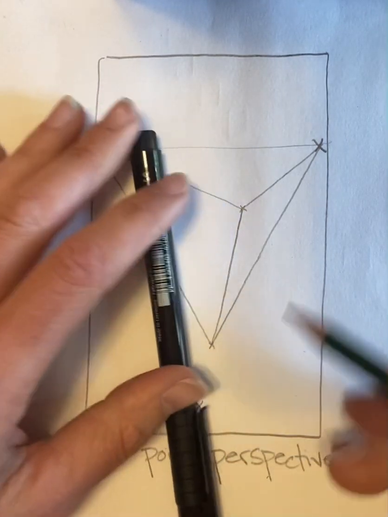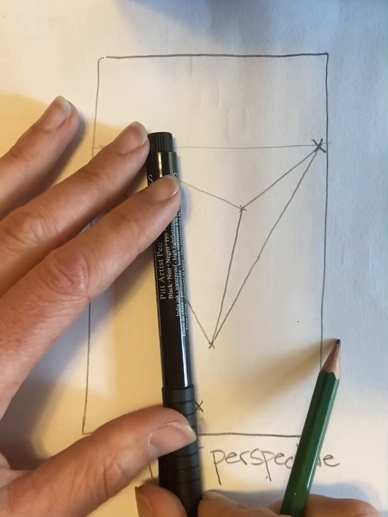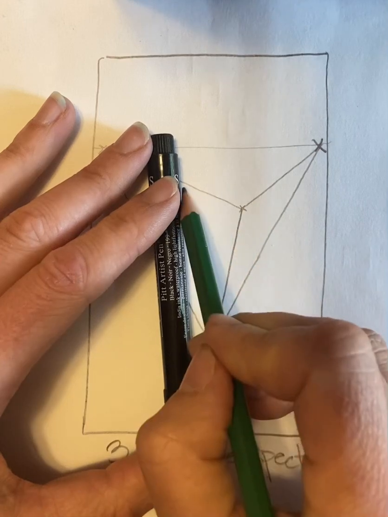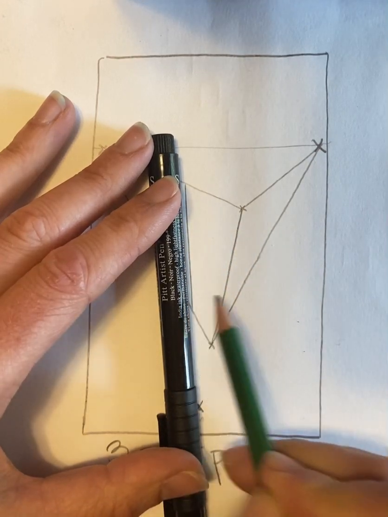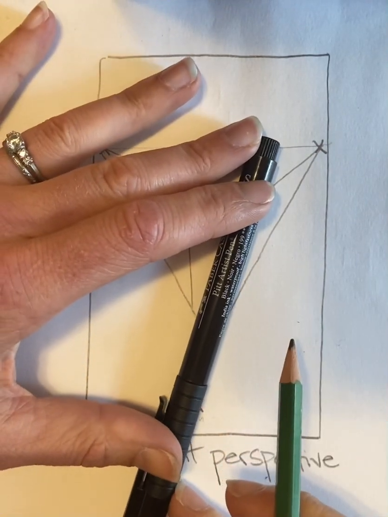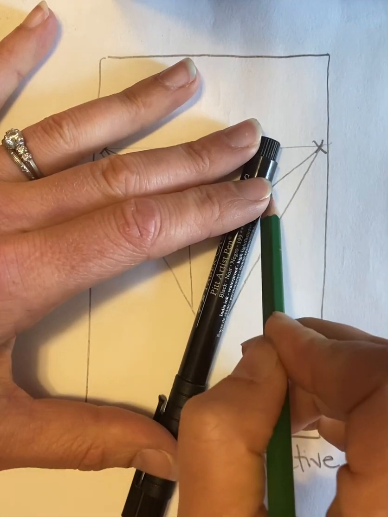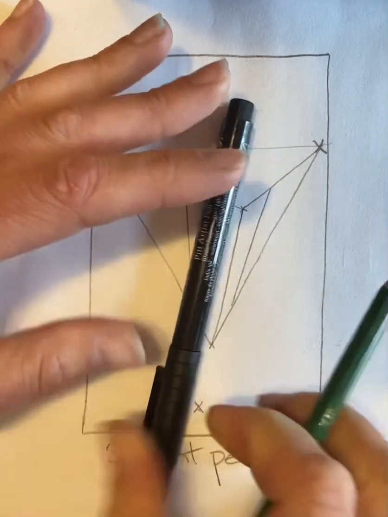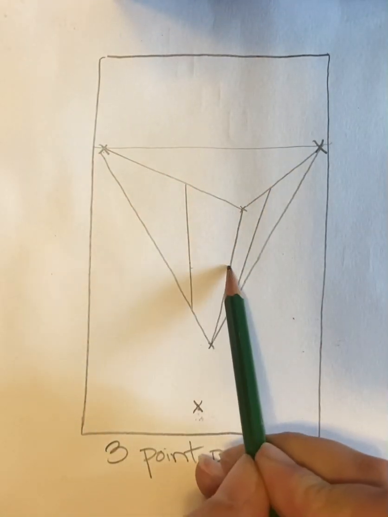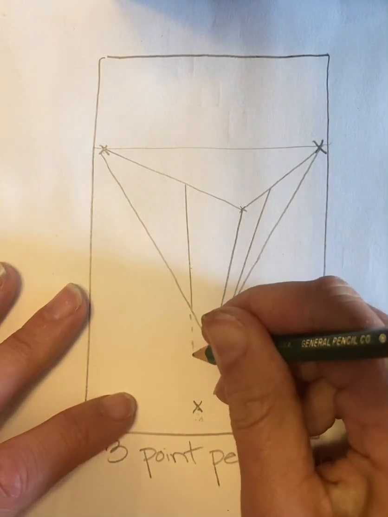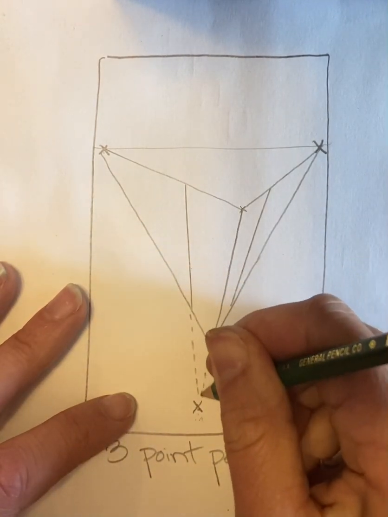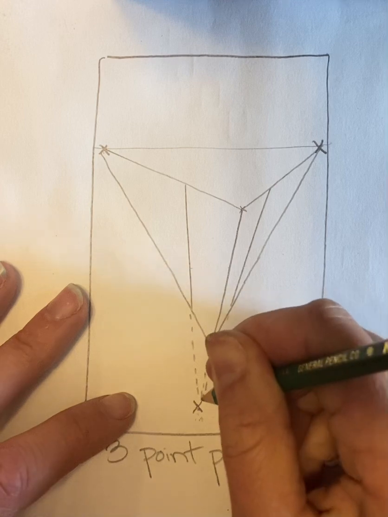I'm going to use a pen as a poor man's ruler, just because this one's a little bit trickier. Like that. So now I have 3 orthogonal lines, and if I extended those lines, you could see that they're all going to this bottom vanishing point.